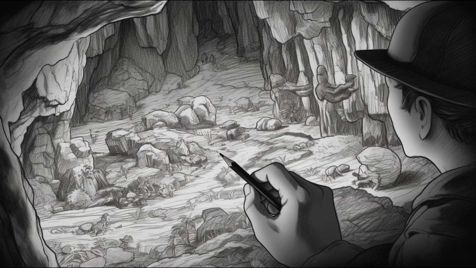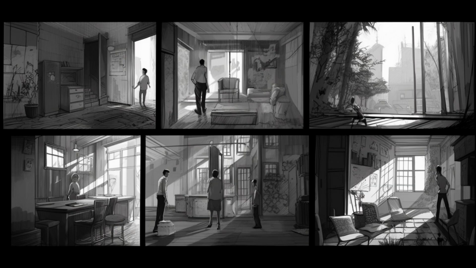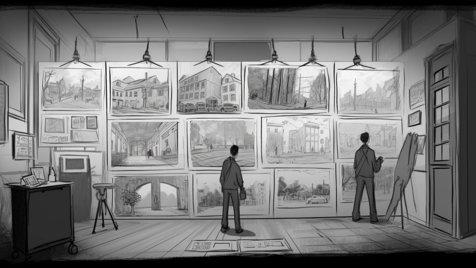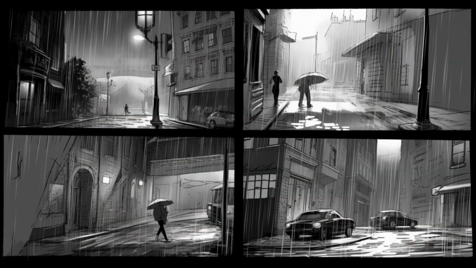Add dialogue and directions. Add any necessary dialogue or directions under each panel. It's important to note what's happening, especially if it's not visually represented. Finally, review and refine. Double check the storyboard to ensure that it communicates the story clearly. Unless you are working on a solo project, a storyboard is a tool for communicating your story ideas to a team. Remember, your storyboard is the visual representation of your script. It's your guide to ensure every shot, scene, and sequence is clear and contributes to the overall narrative.